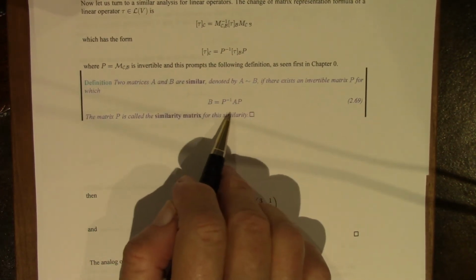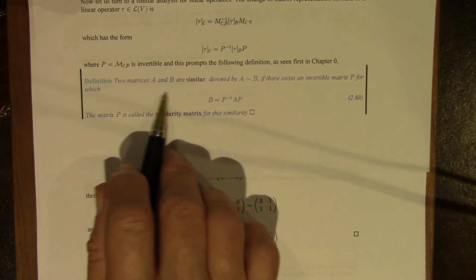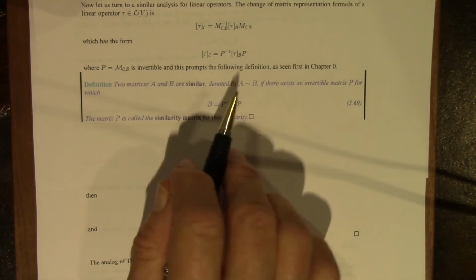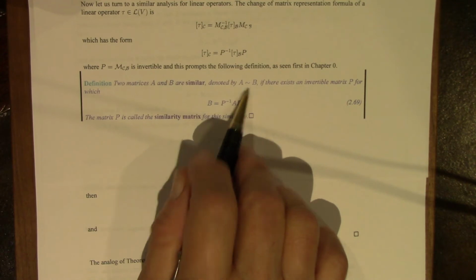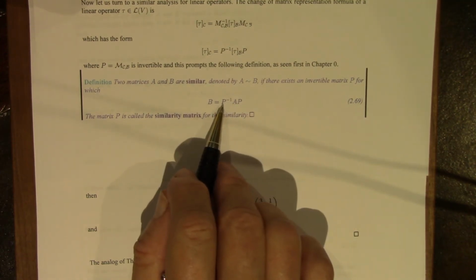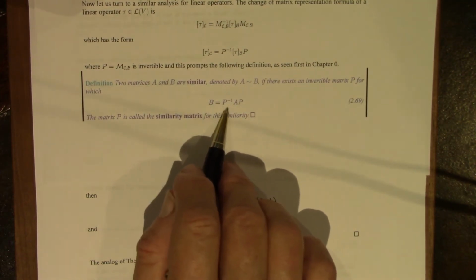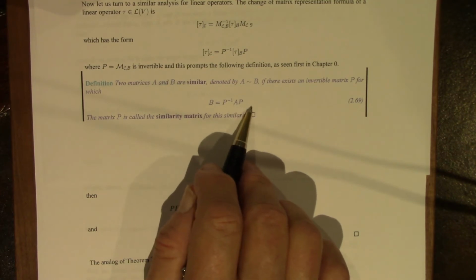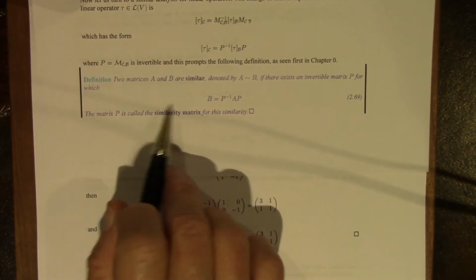Again, we first discussed it in chapter 0. Two matrices A and B are similar, denoted this way, if there exists an invertible matrix P for which B equals P inverse AP. Oh, I guess I mentioned it here. P is called the similarity matrix for this similarity.